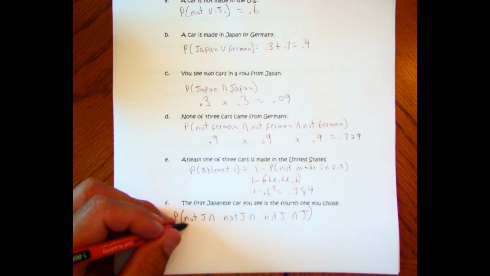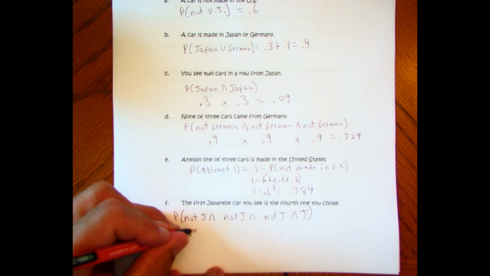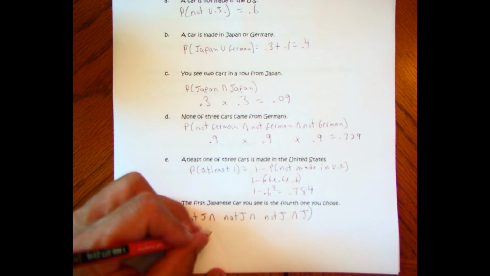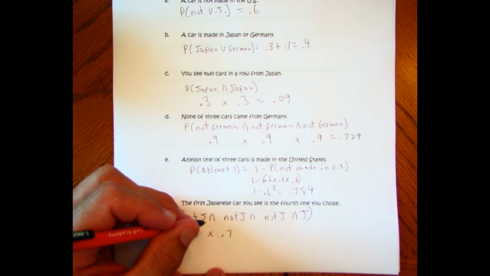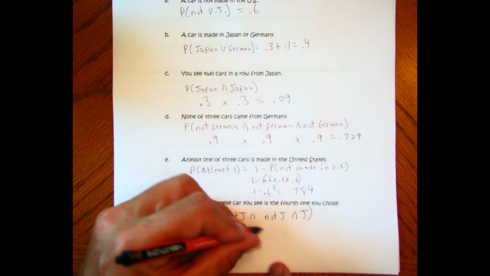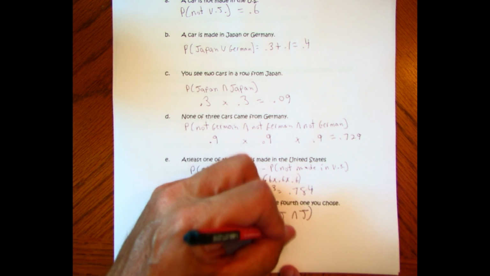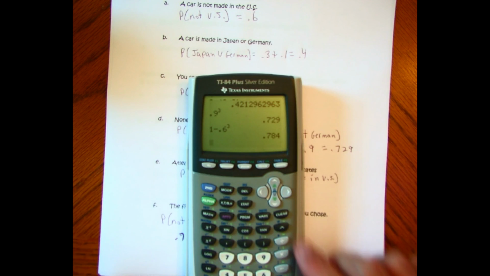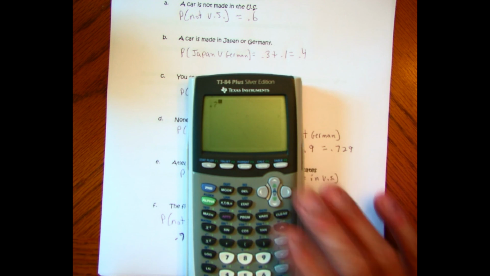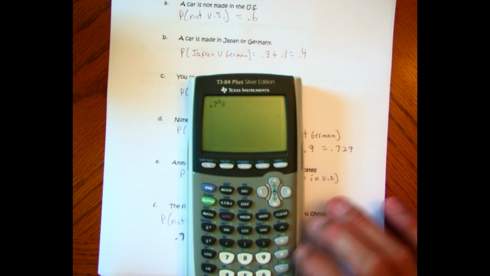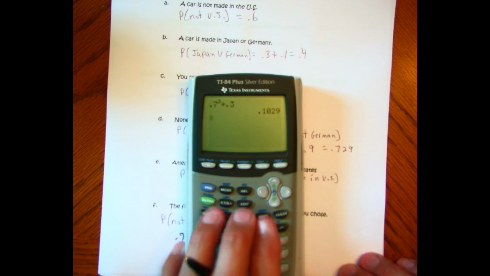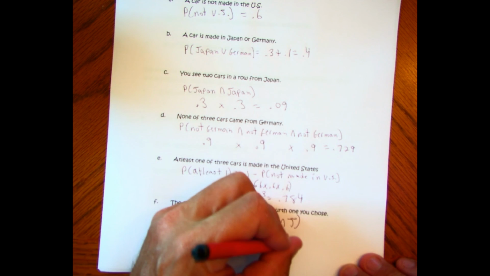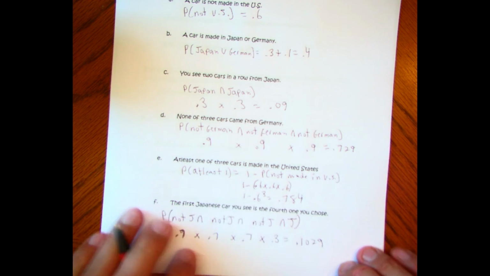So not Japanese is 0.9. Oh, sorry, 0.7 times 0.7 times 0.7 times the probability it is Japanese, 0.3. So we would do 0.7, 0.7, 0.7. So let's do that. 0.7 cubed times 0.3. 0.1029. And that's problem 3.